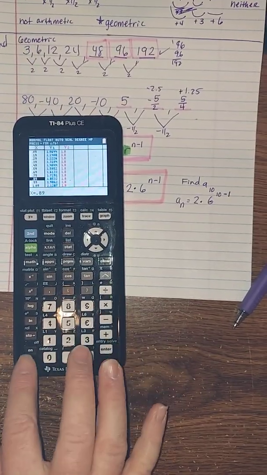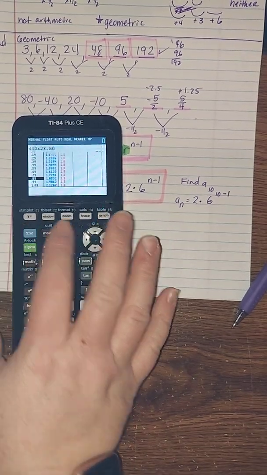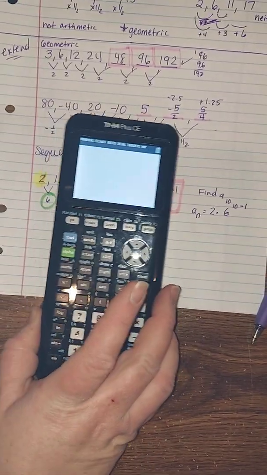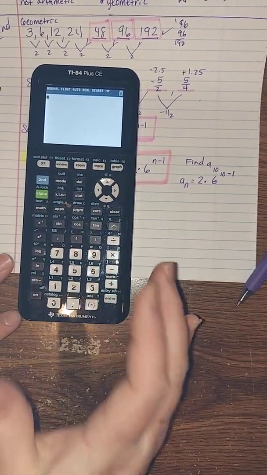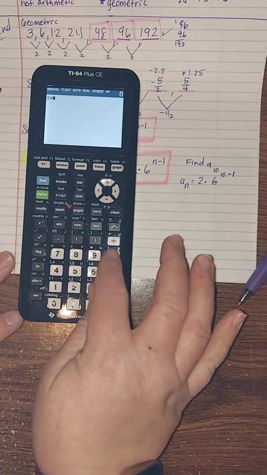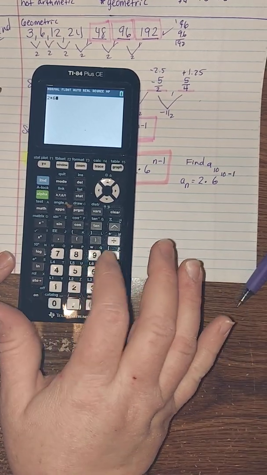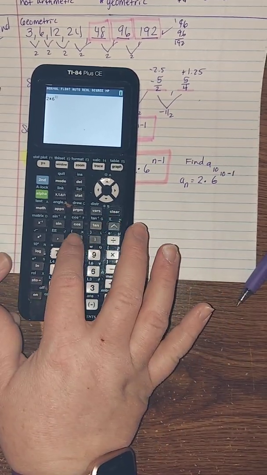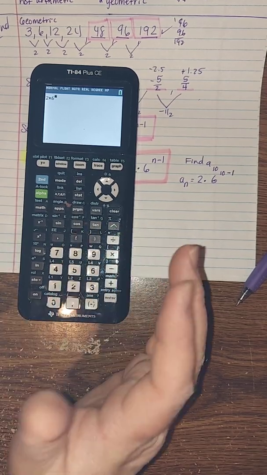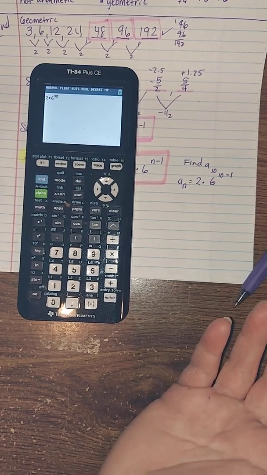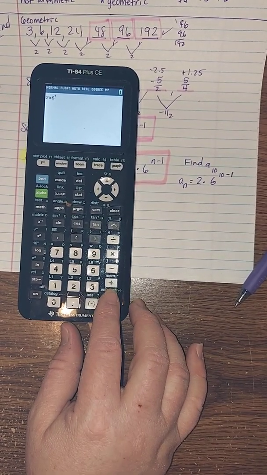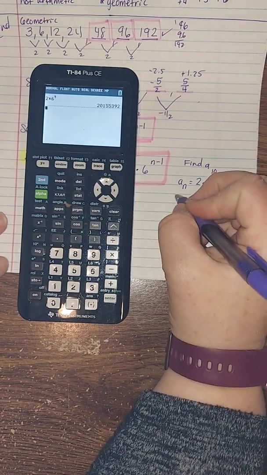All right, then on my handy dandy calculator, I'm going to put 2 times 6 to the, and I put everything in parentheses. Now, I know that 10 minus 1 is 9, so I'm just going to put 6 to the 9th. So 2 times 6 to the 9th. Wow, that's going to be a really big number.